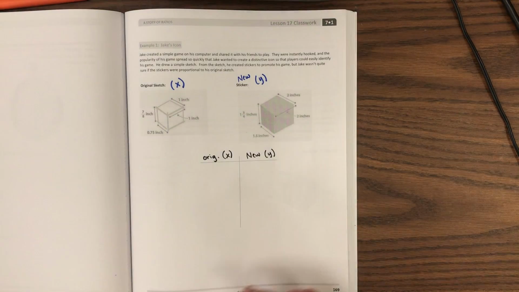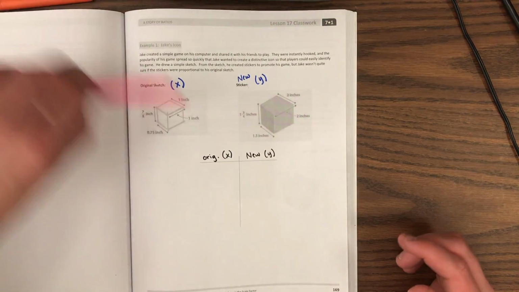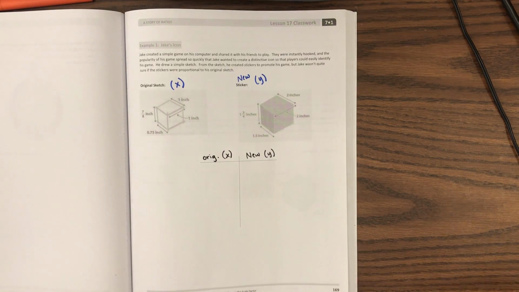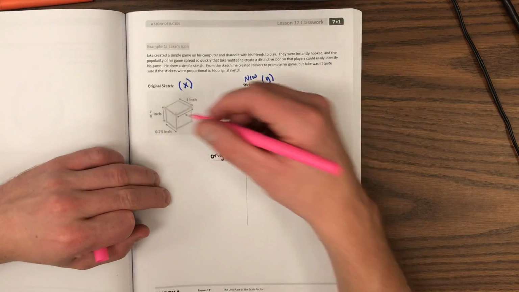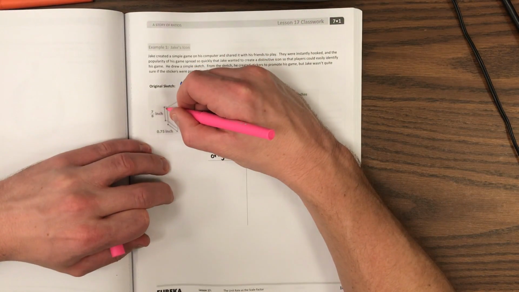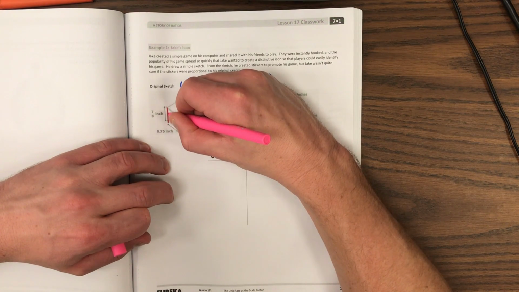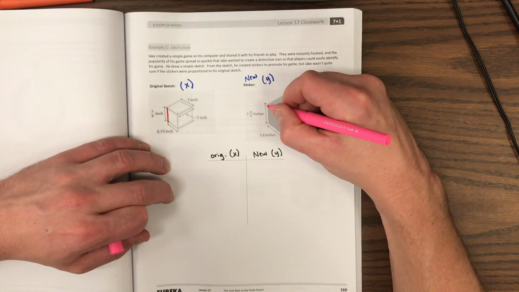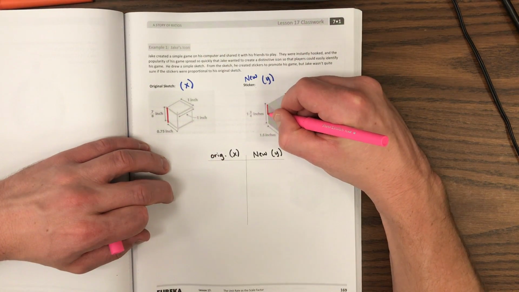And then I have a bunch of colors to work with here that's gonna make this look nice. You probably don't. If you do, you can use them. So I'm gonna start with this side right here, and I'm gonna mark it as pink, and I'm gonna mark its corresponding side over here, also in pink.